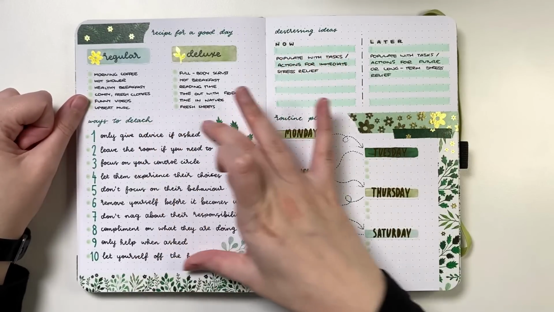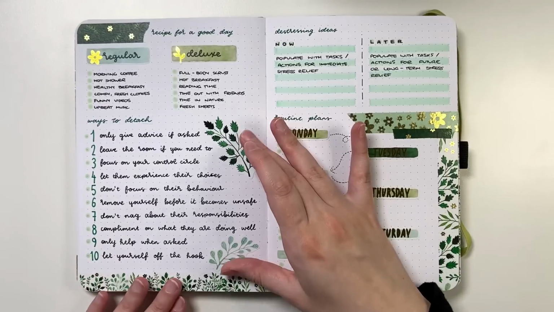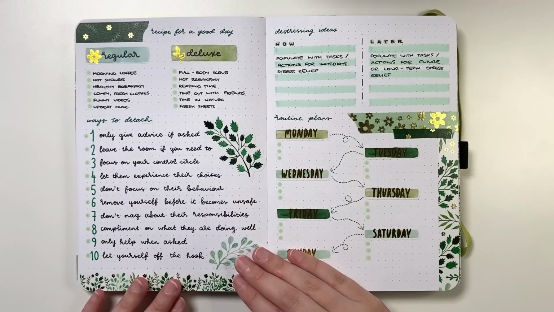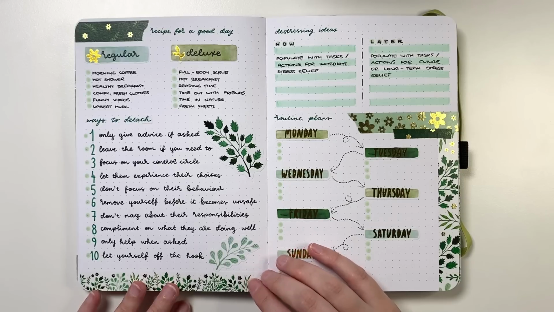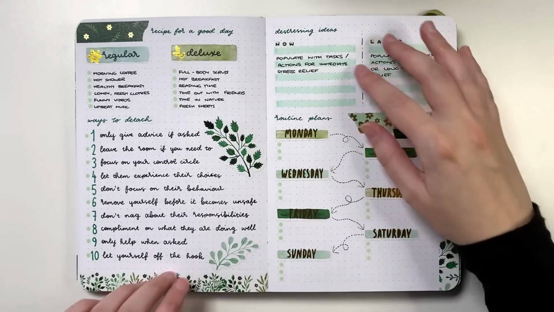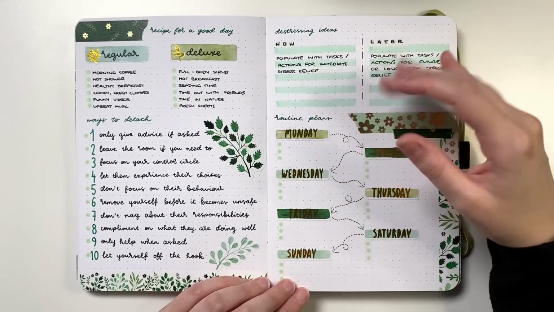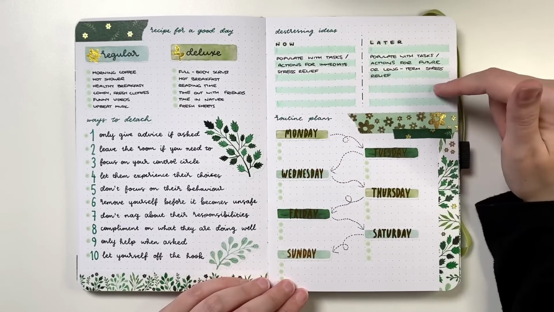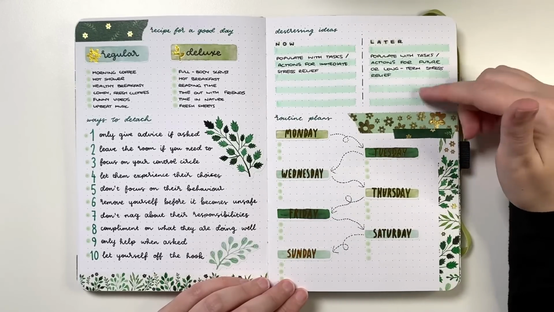We have a list of ways to detach, which sometimes you just have to do for your mental wellness. You have to detach from certain situations if they're causing you distress, discomfort, that kind of thing. Very much the idea of having to put your own oxygen mask on before trying to assist others. We have de-stressing ideas, so what could you do now, or at least for an immediate de-stress, versus what could you do to cause de-stressing later. So something you can effectively do for your long-term self.